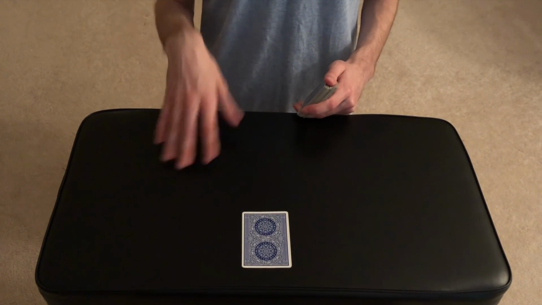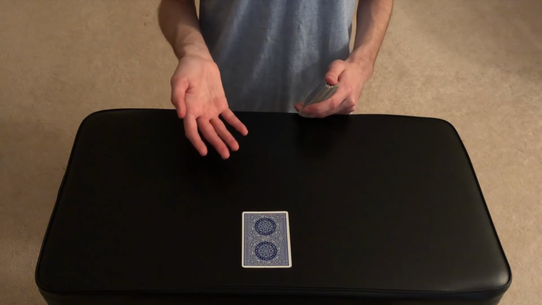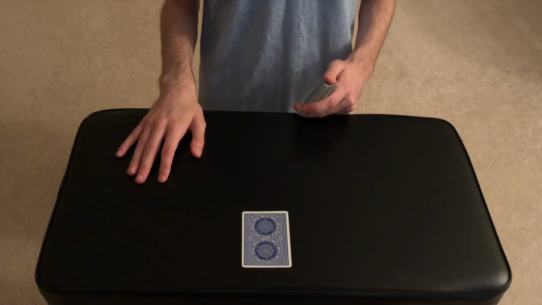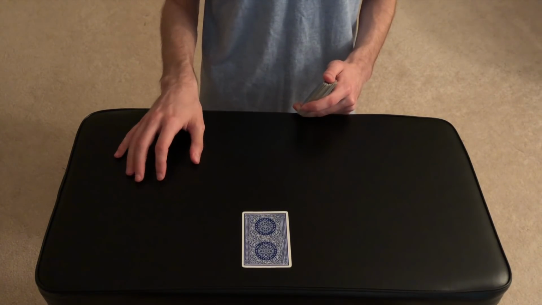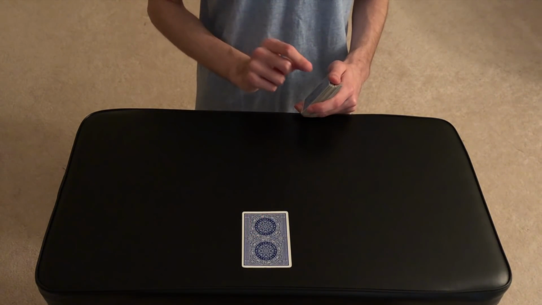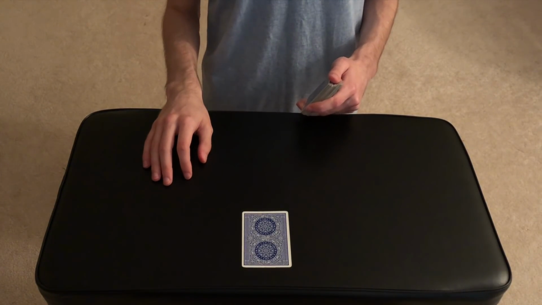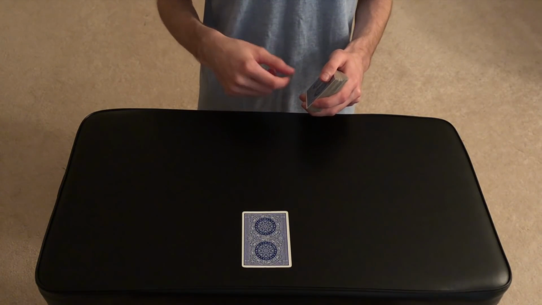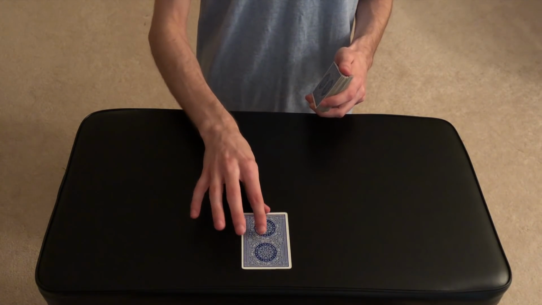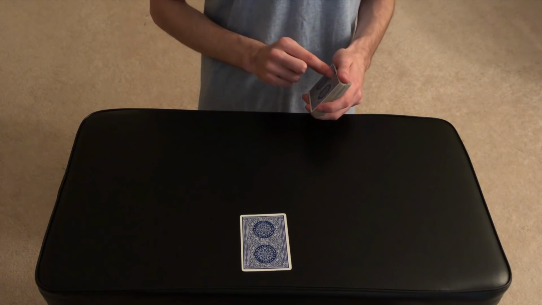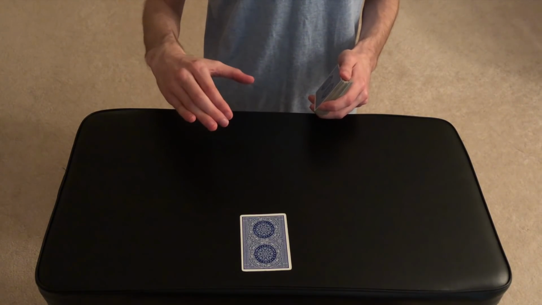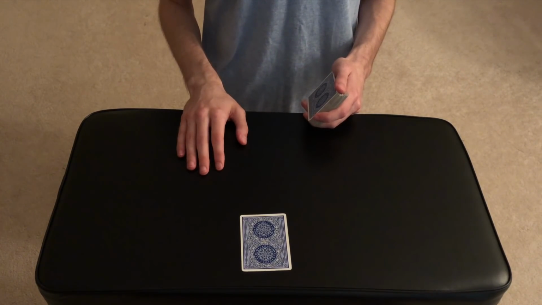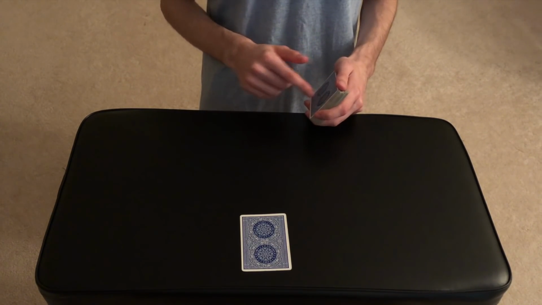I want you to think of any number, and for this example, I'm going to use the number 10, just to make it easy. If you were to think of the number 10, I want you to take your card and place it exactly in the 10th position. We're going to do this by dealing 9 cards onto the table. So 1, 2, 3, 4, 5, 6, 7, 8, 9. You will then take your selection and place it on top of the deck. Then you'll take the 9 cards that you've dealt and place those on top of your selection, which will bury your card in the 10th position.